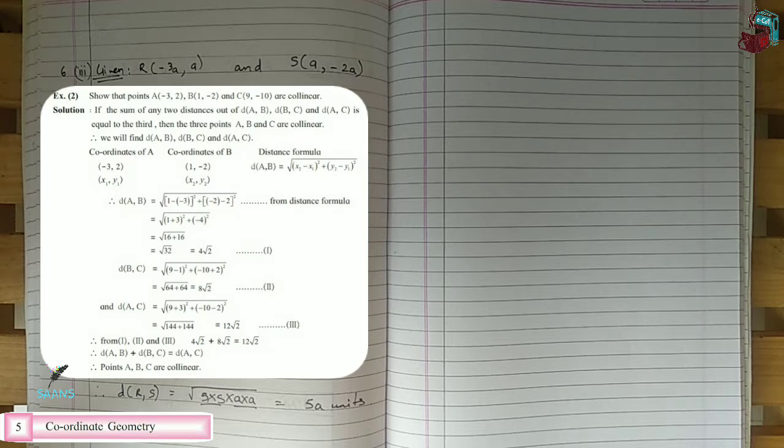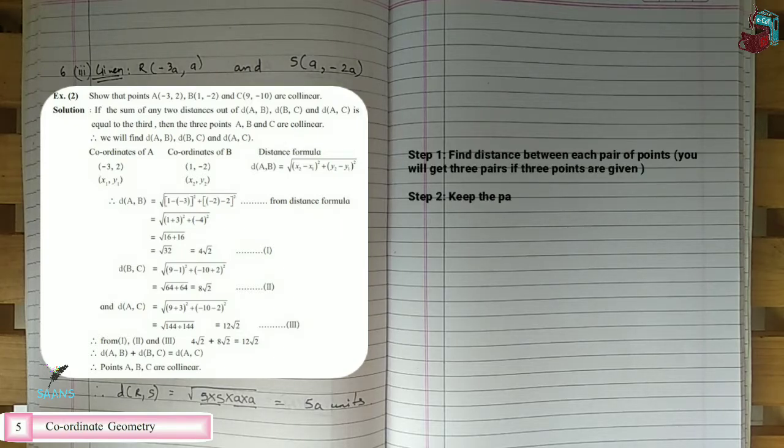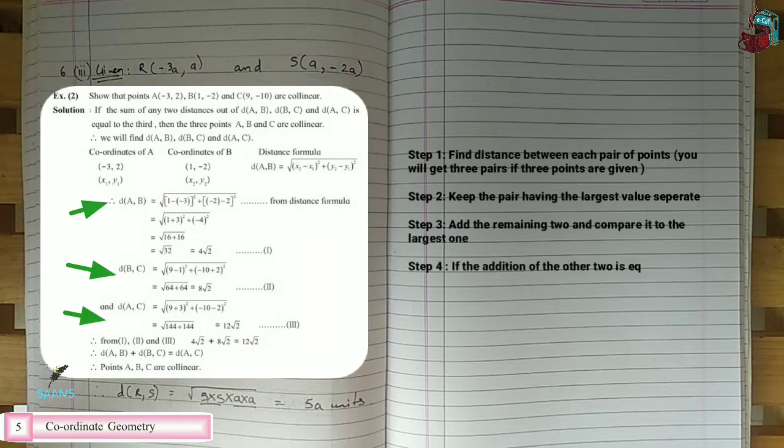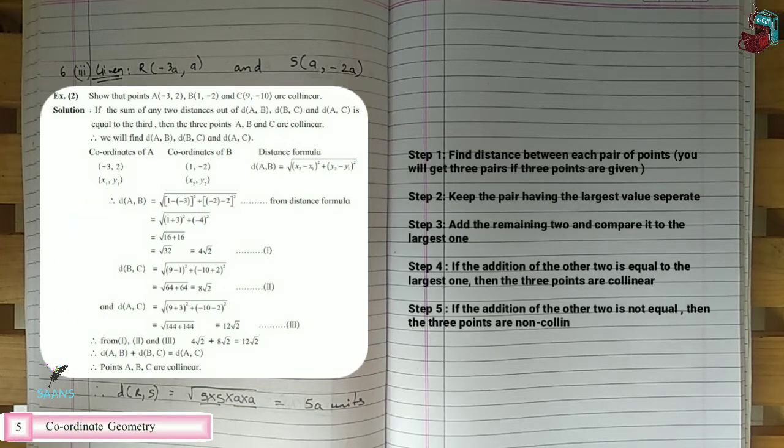Show that the points A minus 3 comma 2, B 1 comma minus 2, C 9 comma minus 10 are collinear. For such things, the first step is you have to find the distance between each of the coordinates, that is distance AB, then distance BC, then distance AC.